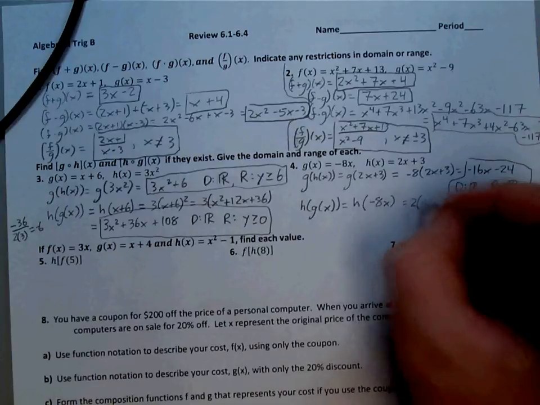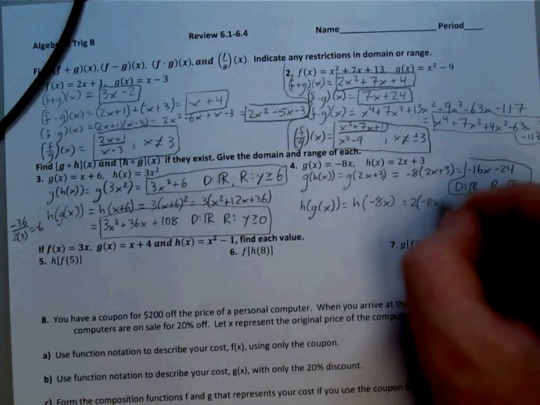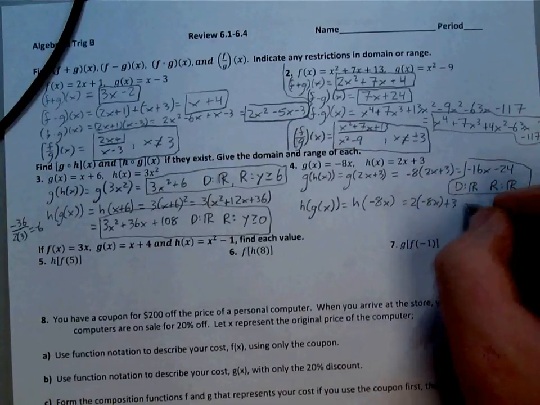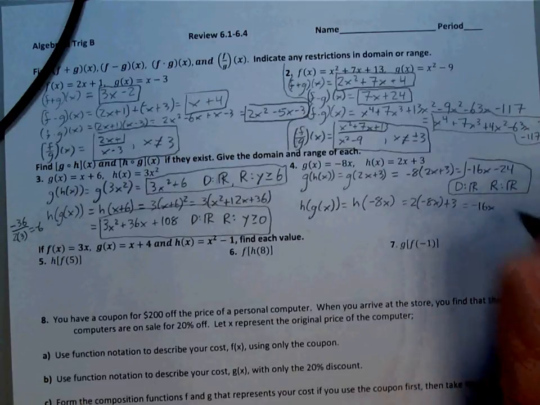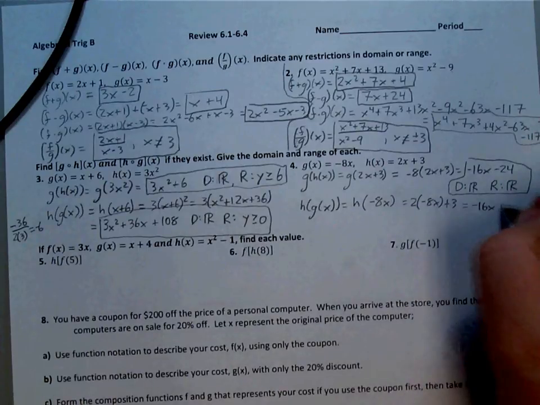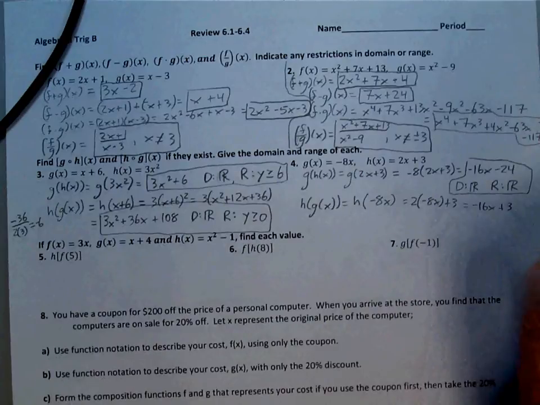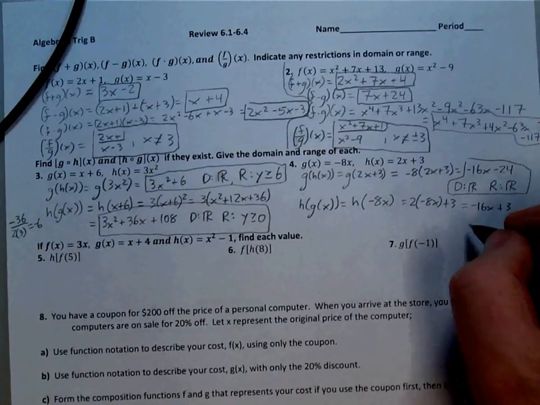So 2 times negative 8x plus 3, negative 16x plus 3. So domain and range are both all reals.